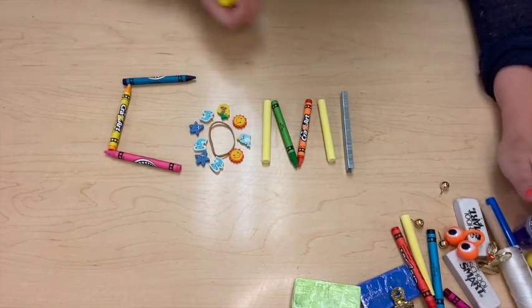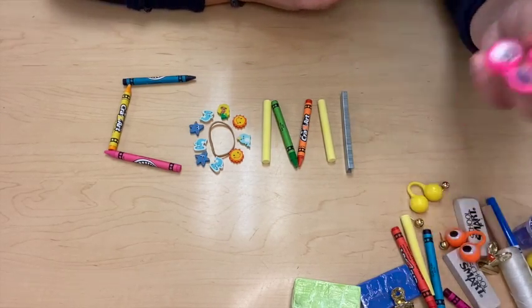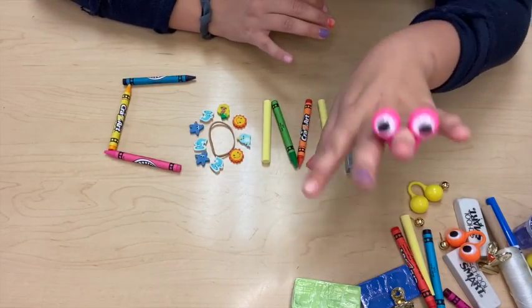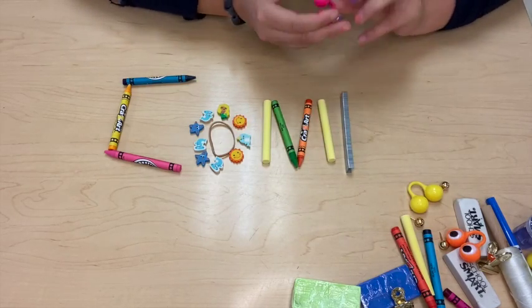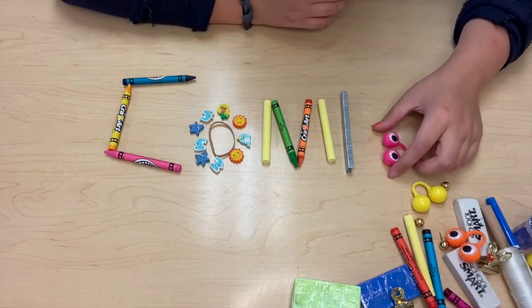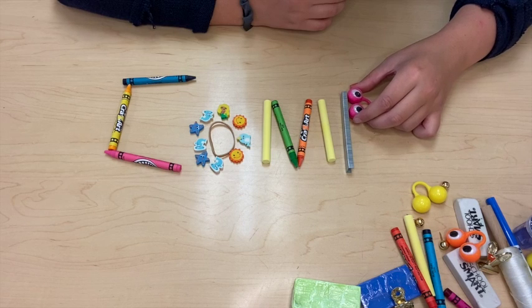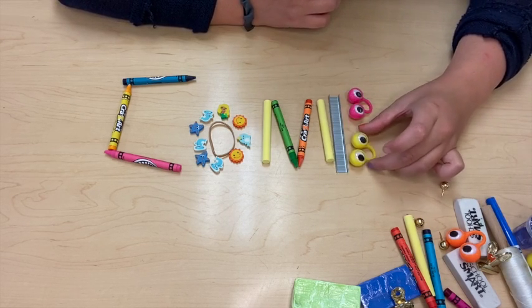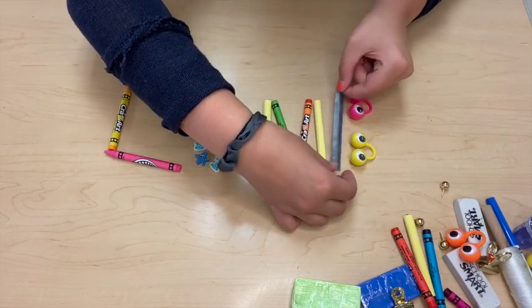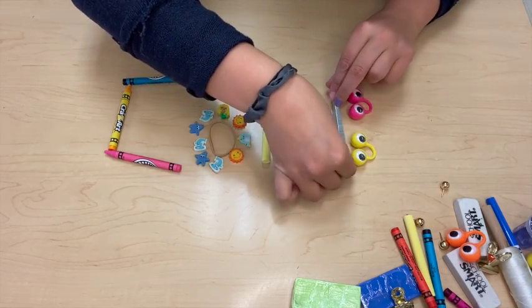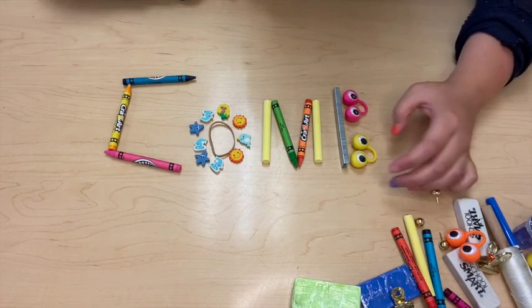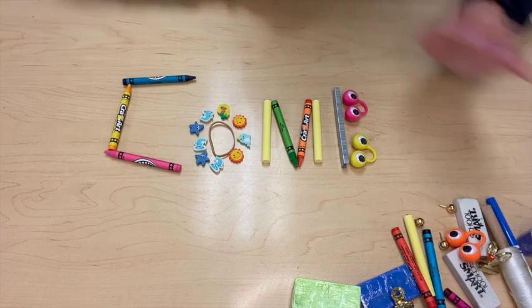Okay, I went and grabbed some more supplies. I really wanted to use these rings. They're little rings that go on your finger and they have these googly eyes on them because I think they're so fun. So what I'm gonna do is I'm gonna make my B with these rings. I'm gonna use that there, and I'm gonna use this down here to make a B. Now, it's not super realistic, and B's obviously look a little bit different than this, but I think it gets the point across enough.